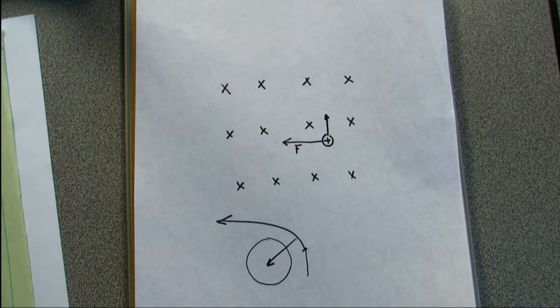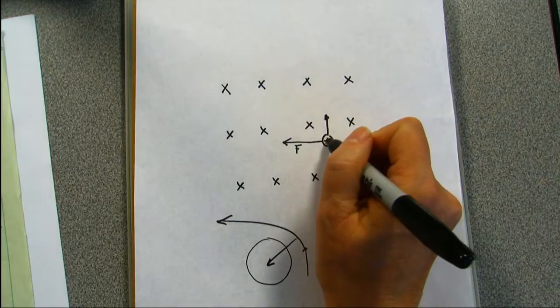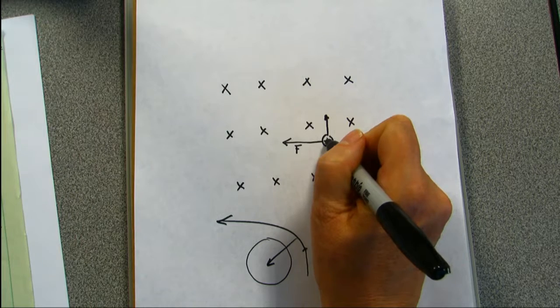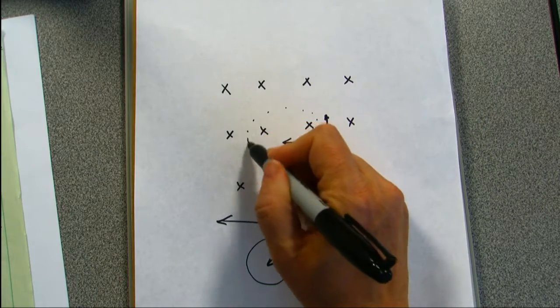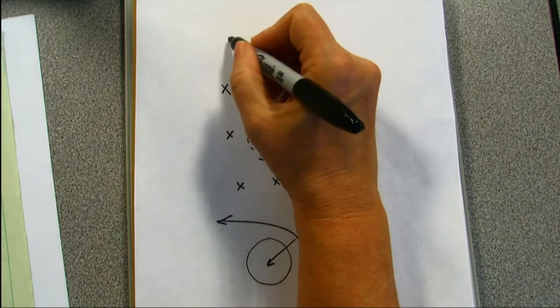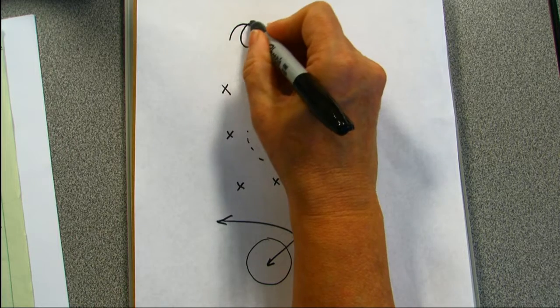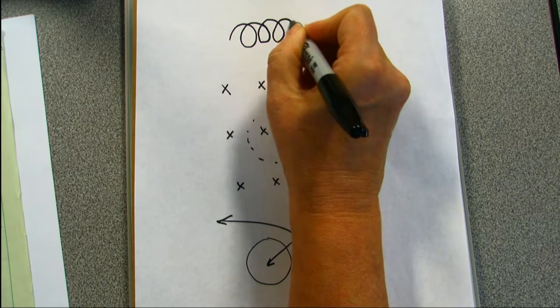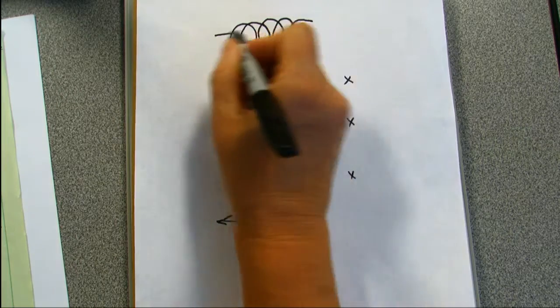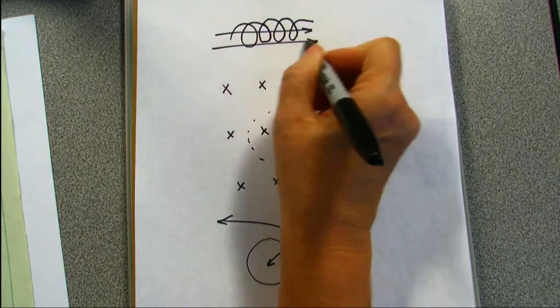So we've seen this before. So what's going to happen to our charged particle is it's going to start going this way, and in fact what we end up seeing is it ends up doing something that looks like this if my magnetic field is going in this direction.